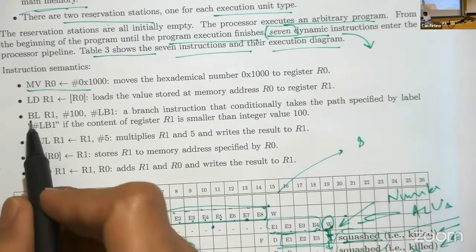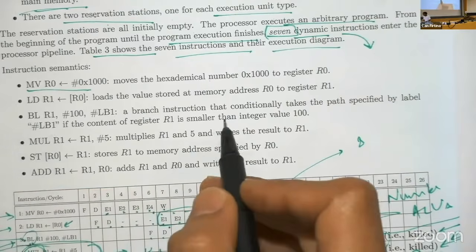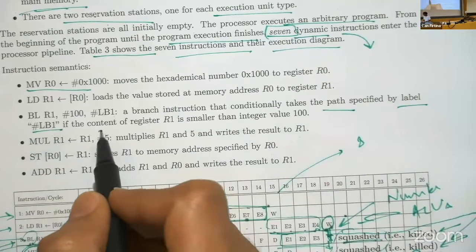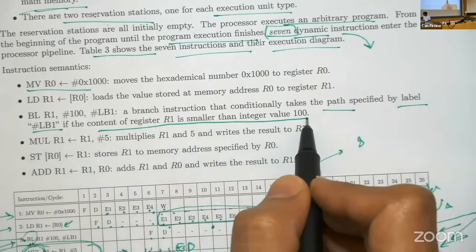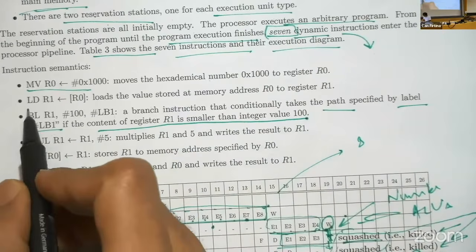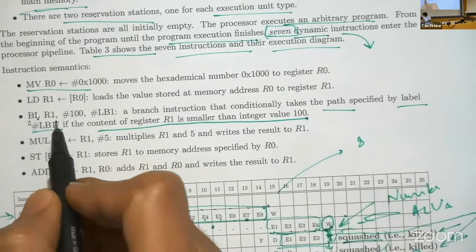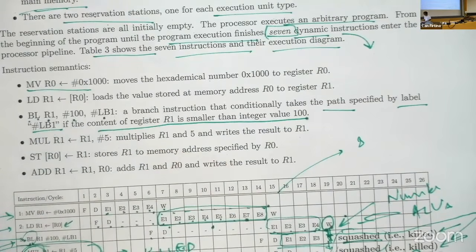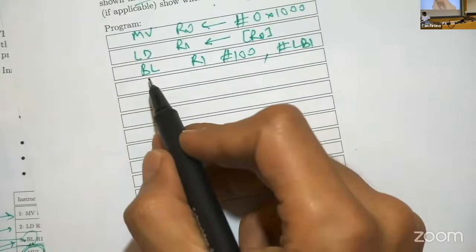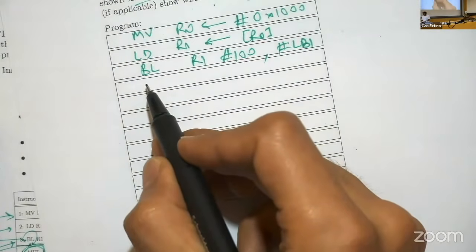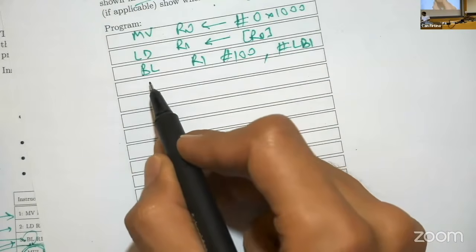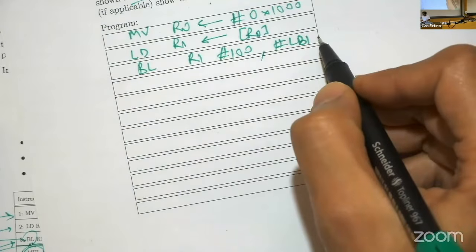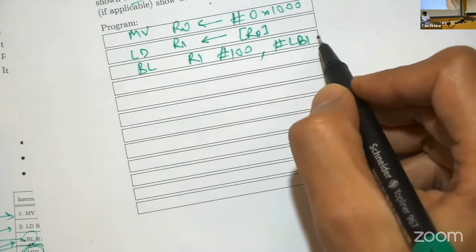The instruction semantics for the branch instruction say that it conditionally takes the path specified by the label LB1 if the content of register R1 is smaller than integer value 100. So branch if less than: if R1 is less than 100, go to LB1. This is interesting. Using the same semantics, this instruction in the execution diagram says branch if R1 is less than 100 to LB1. Now I need to figure out where LB1 would go.